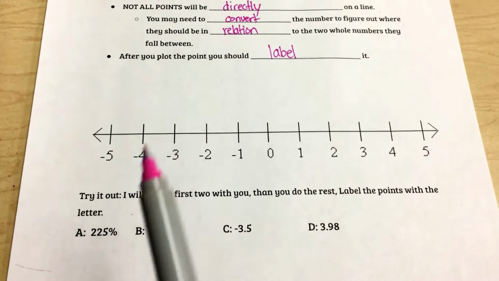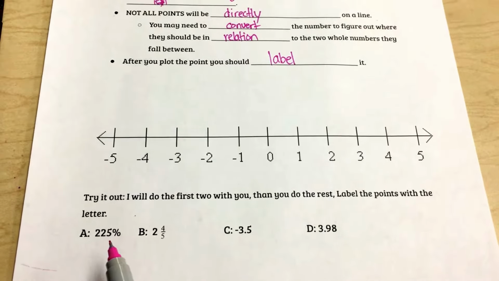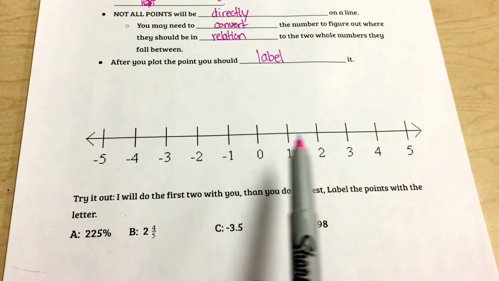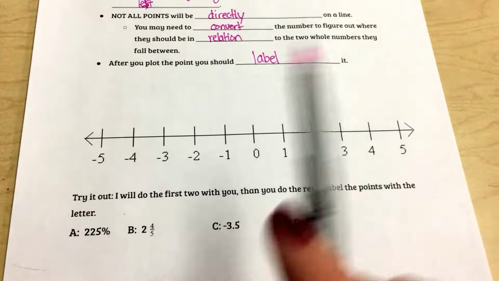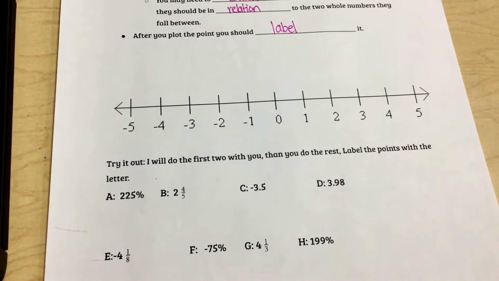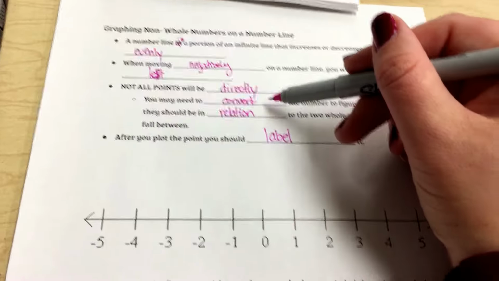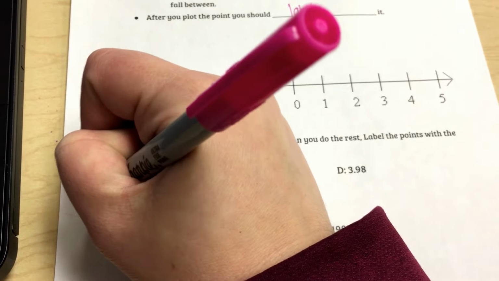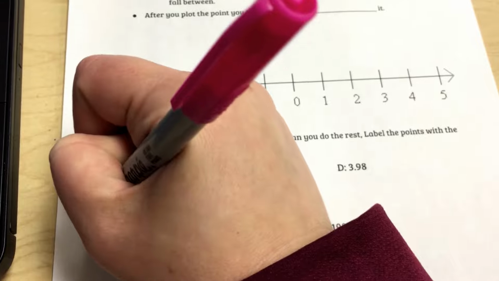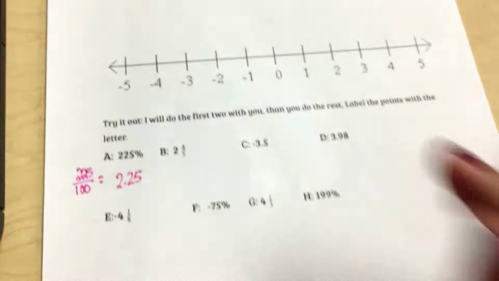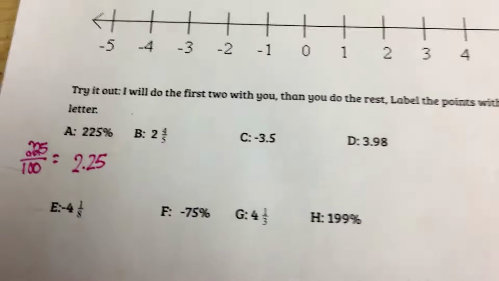So the first number we have here is 225%, which we should know right off the bat is like, oh, 225 is nowhere near this number line, but that percent, meaning per 100, tells me I could write that as a fraction. I'm going to get a better idea. This is what I was talking about when I meant you might have to convert that number. So let's convert that into a decimal because that's pretty easy to work with. So if I have 225 divided by 100, I should end up with 2.25, which is the same thing as 2 1/4.